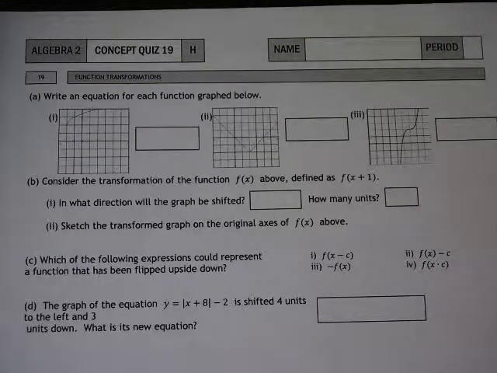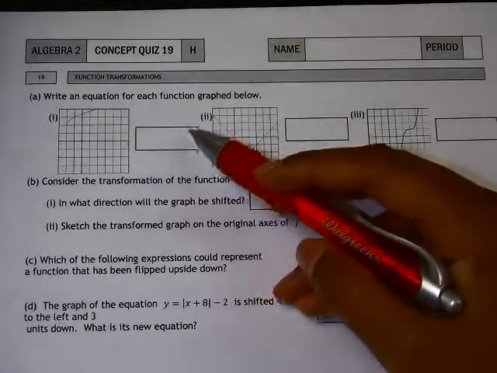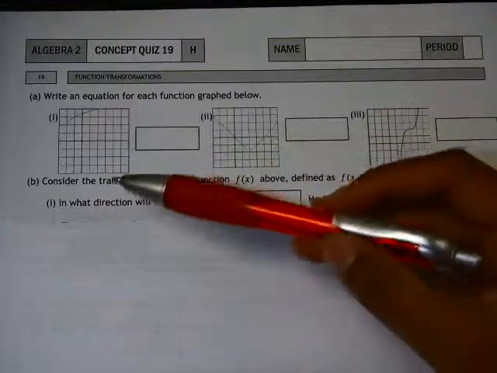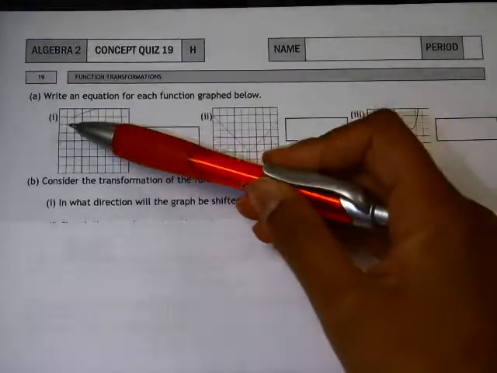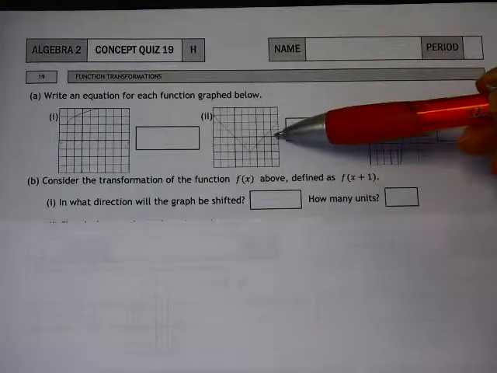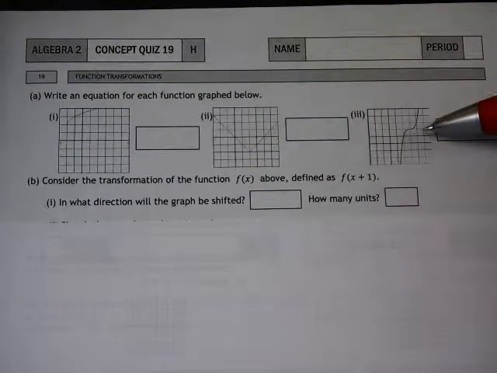This is the review for concept quiz 19. We're going to write an equation for each of the functions that are graphed below. So a quick review of what type of graph each of these is. Here we have a square root graph. This one is an absolute value graph, and then this one is a cubic.